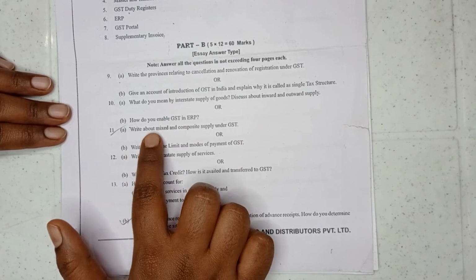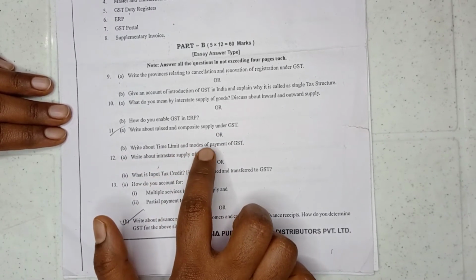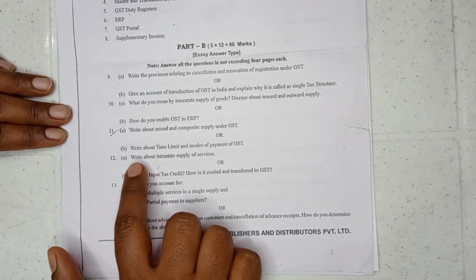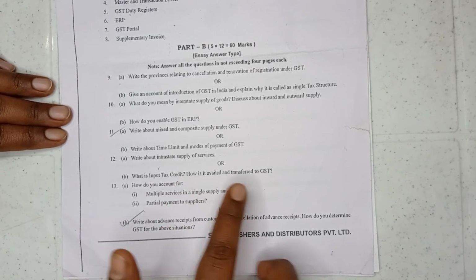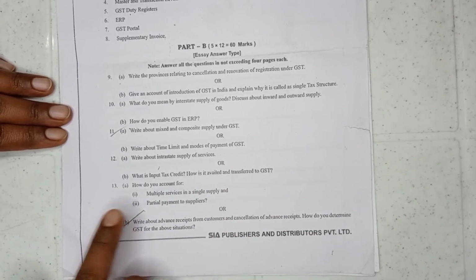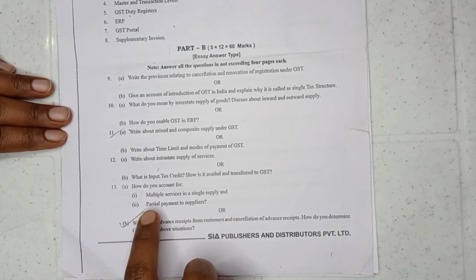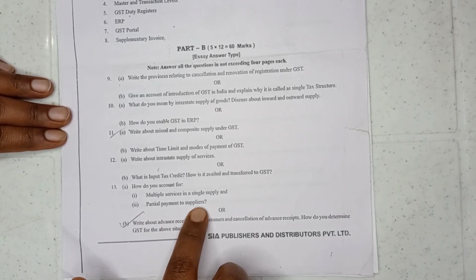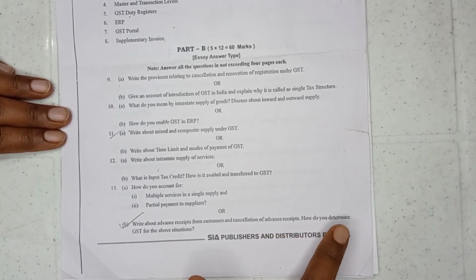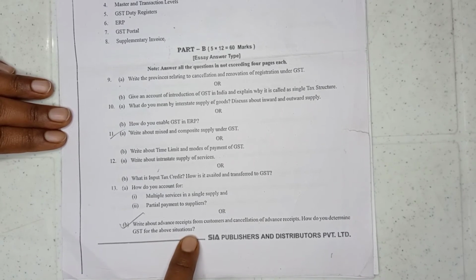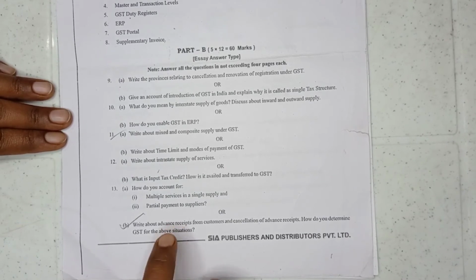From third unit, write about mixed and composite supply under GST. Write about time limit and modes of payment of GST. From fourth unit, write about intra-state supply of services, what is input tax credit, how it is availed and transferred to GST. From fifth unit, how do you account for multiple services in a single supply and partial payment to suppliers. Write about advance receipts from customers and cancellation of advance receipts. How do you determine GST for the above situations? These are the long questions which have been asked in June 2019 question paper.